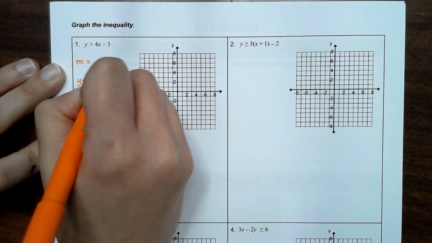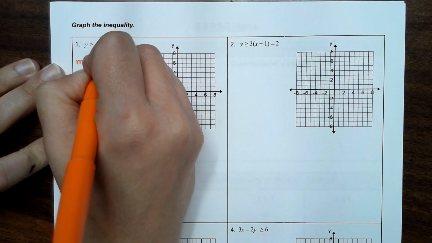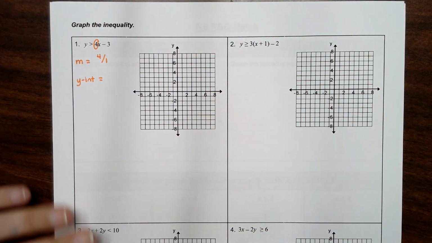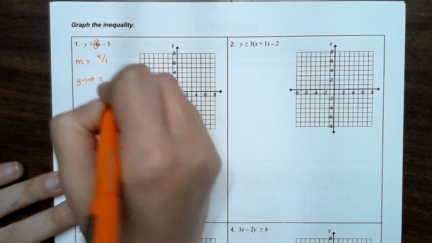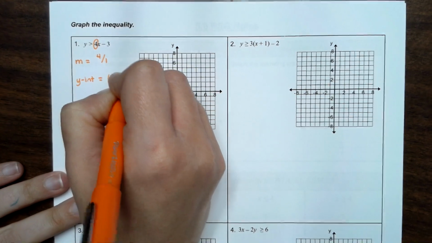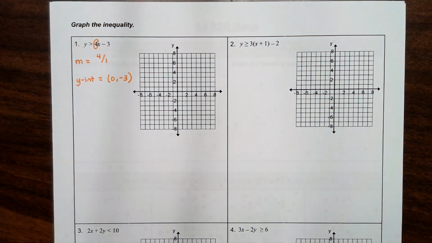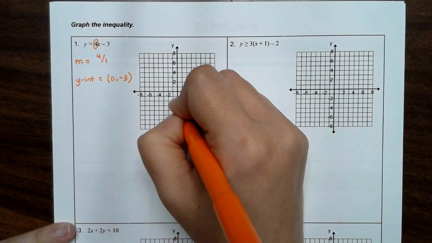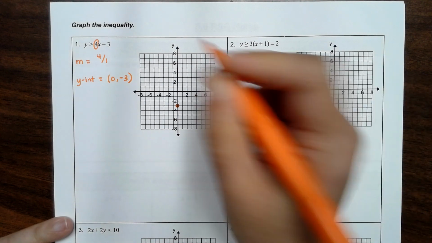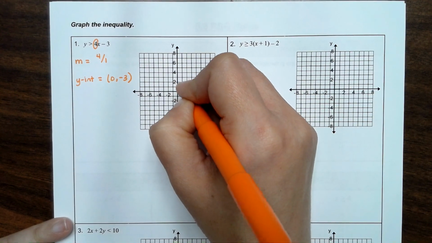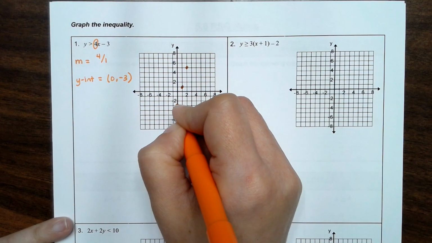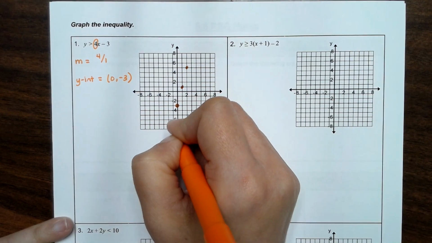In this equation, the slope would be 4 over 1 because that is the number that's multiplied by x. And the y-intercept would be 0, -3 because that's the number at the end. This tells me I should start on 0, -3 and go up 4 over 1, or I could reverse and go down 4, left 1.